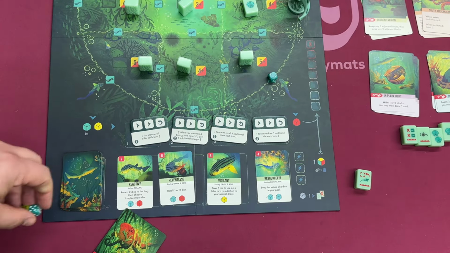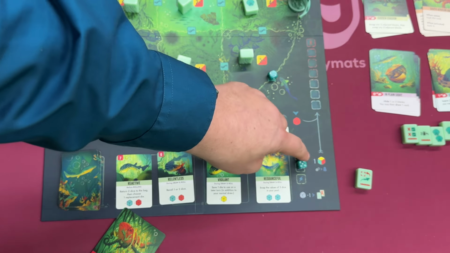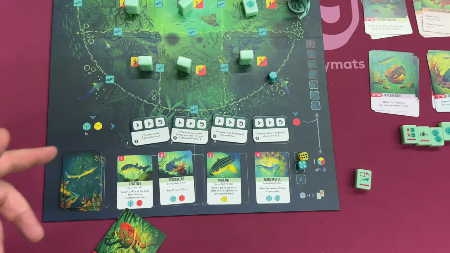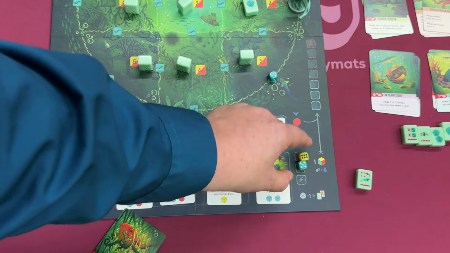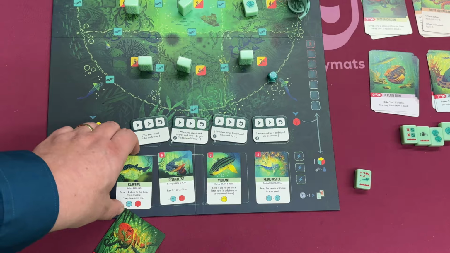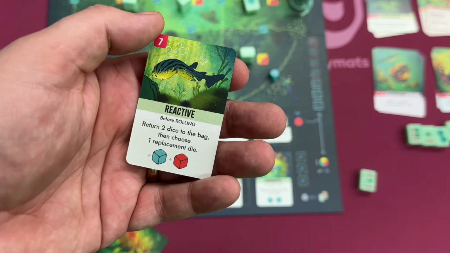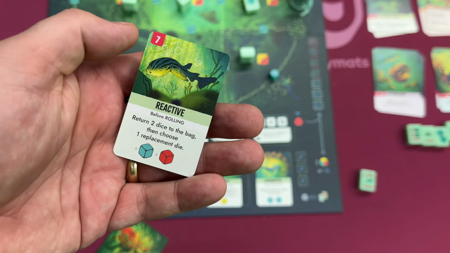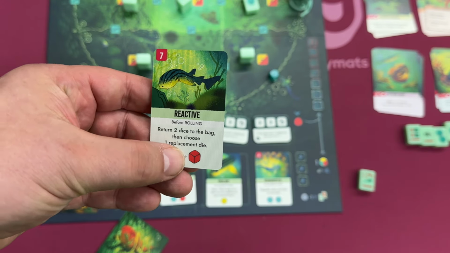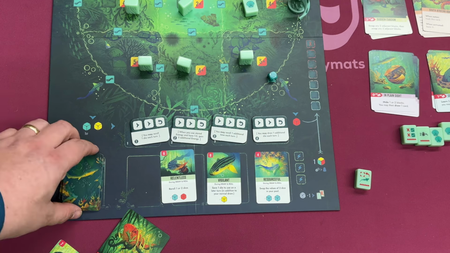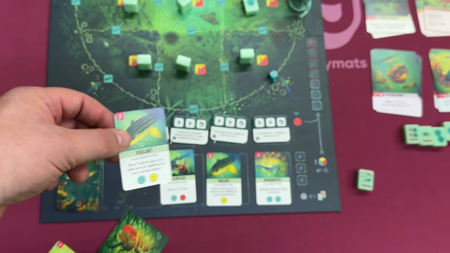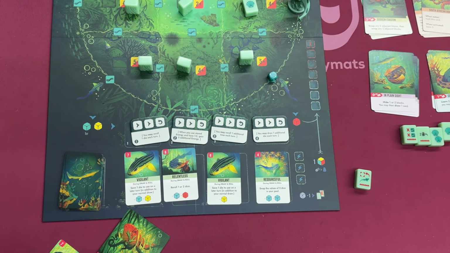The shark will take any dice that they haven't used and put them down here where they can have up to 3 dice. And at the end of their turn, they'll count the pips, and they can spend these if they want to buy cards. These cards are one-time use cards. This lets you return 2 dice from the bag, then choose a replacement die, but they also throw more dice into your bag. And so there's all kinds of different shark cards that will come out. You'll probably need more than 1 red dice, and if you want more yellow and blue in the bag.